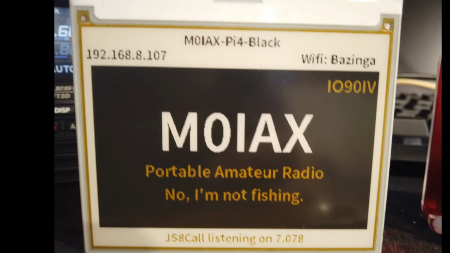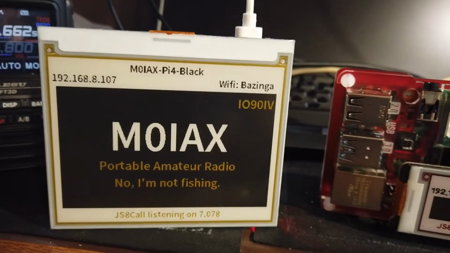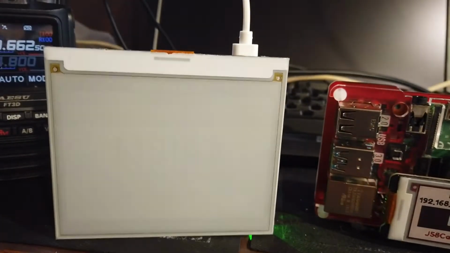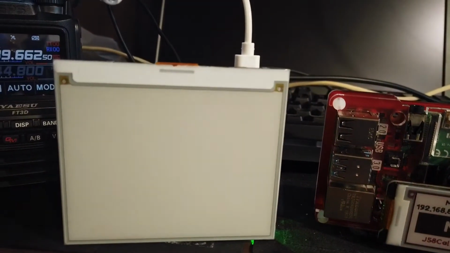So the info I'm displaying is the name of the Raspberry Pi, its IP address, the Wi-Fi network it's connected to, my locator, and then the text on the screen is all configurable, but I'm showing here, as you can see, my call sign and a couple of messages, and then the fact that JSL call is running and what frequency it's on. The screen refresh for this screen takes around 30 seconds, so I've sped it up here.